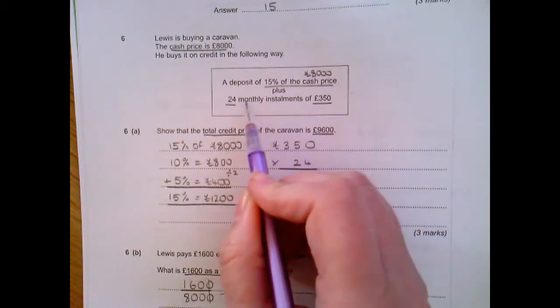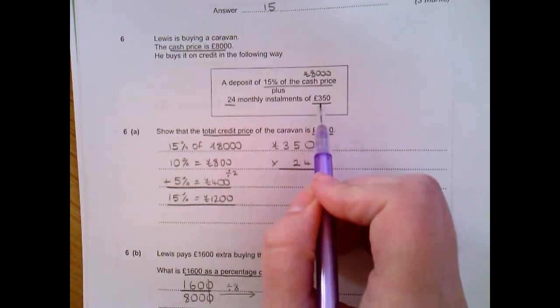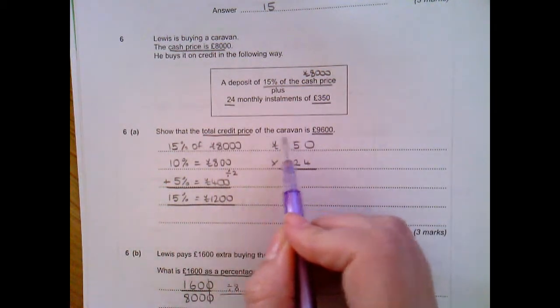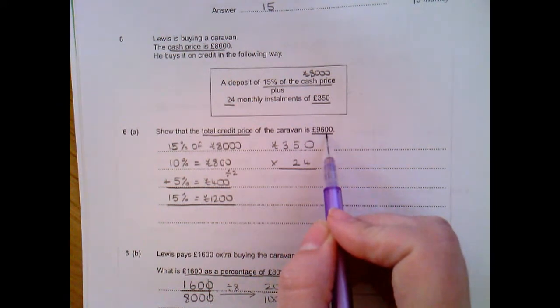And then after that there's 24 monthly instalments. So he's paying this off over 2 years at £350 a month. Show that the total credit price of the caravan is £9,600. So it's good there in a way, they're giving you a number to work towards. So you'll know at the end whether you're right or not.